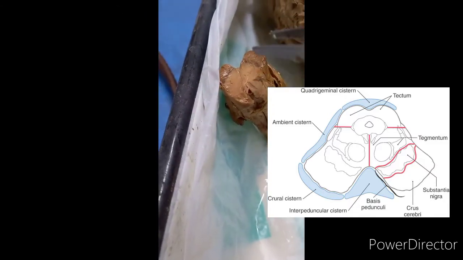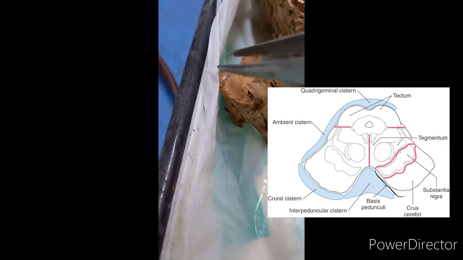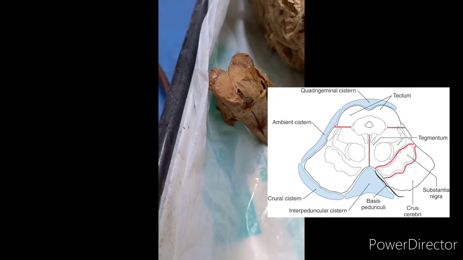Okay. So in the cross section we can see this projected part, which is known as the cerebral peduncle, and the posterior part as a whole is known as tectum.